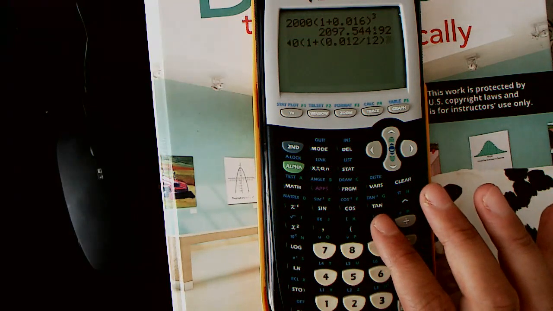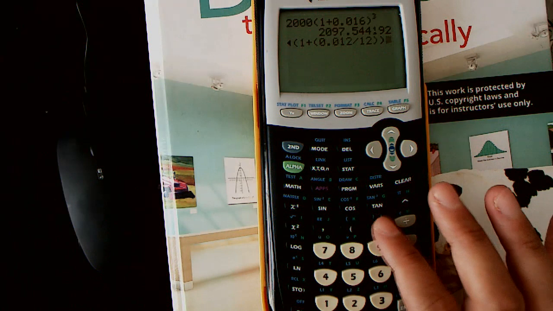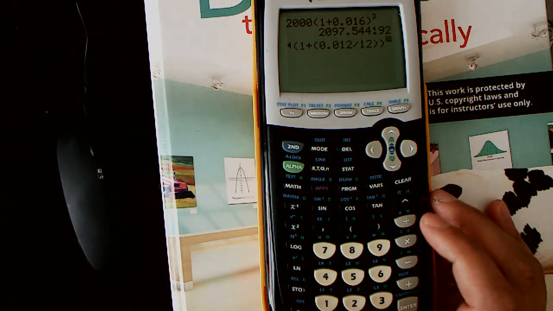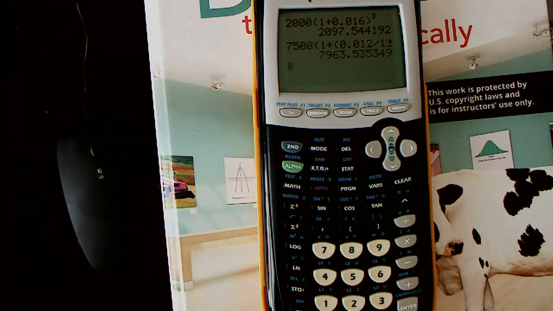So the inner set of parentheses is framing the monthly interest rate. And then now I'm going to close the compounding factor and then raise that to the power of 60, 12 times 5, right? And then we have the answer.